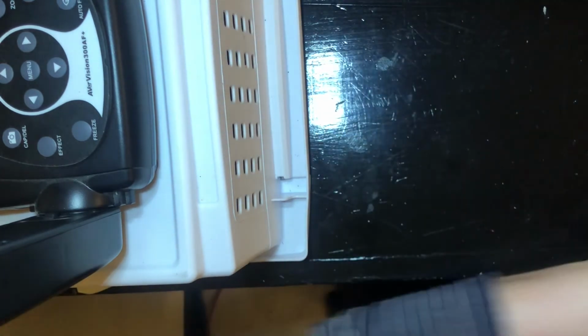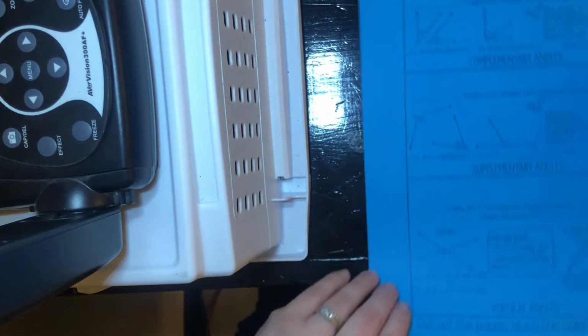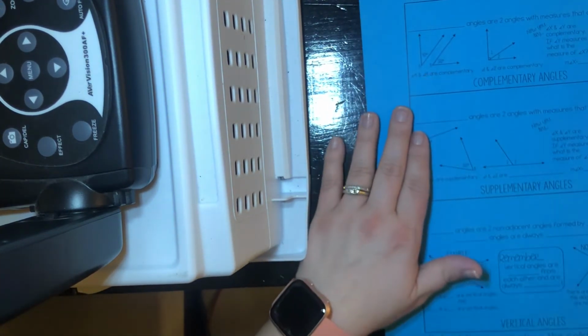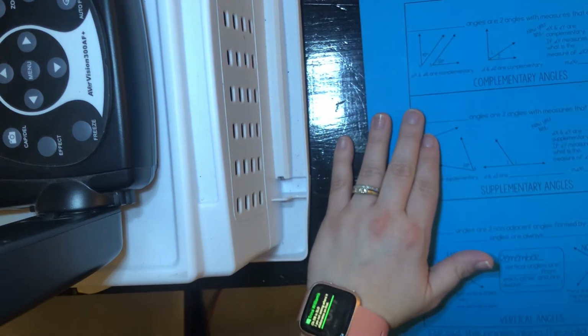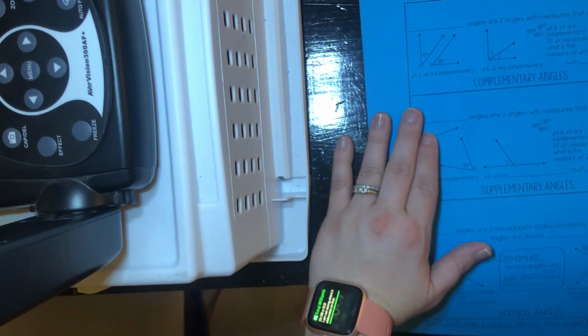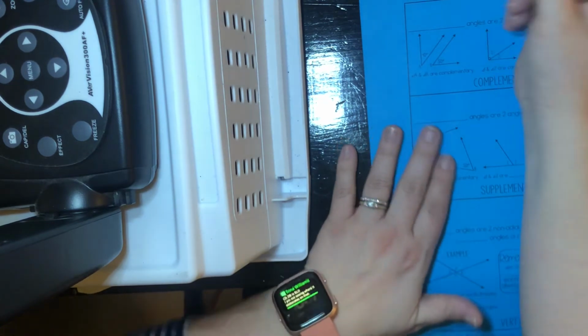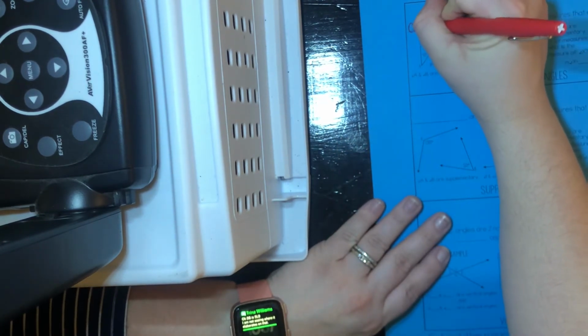All right, next page. Complementary angles at the very top. Our next one is complementary angles. Complementary angles, that's going to be our first thing right here.